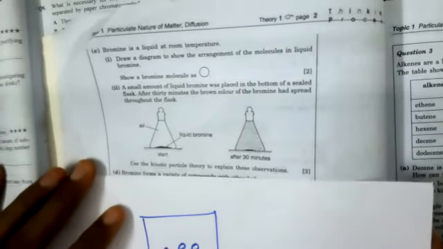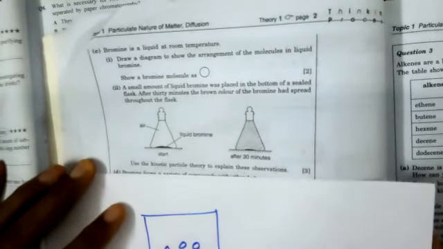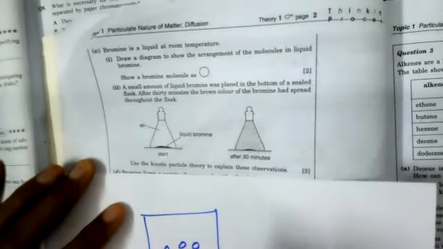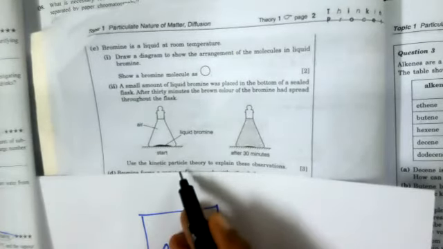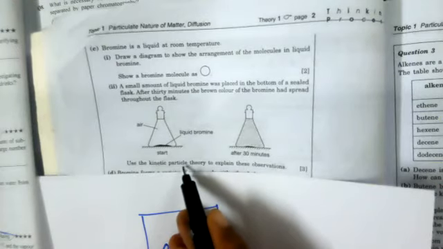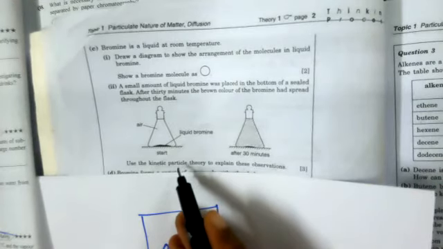Yes, Aisha, can you do this? Okay, Sabiha? Yes, beta. Can you do this? Can you explain these observations with the help of kinetic particle theory? Okay. Actually, diffusion happened. I cannot hear you.